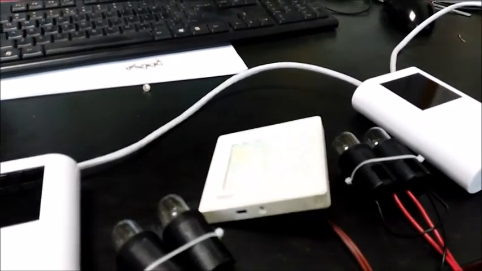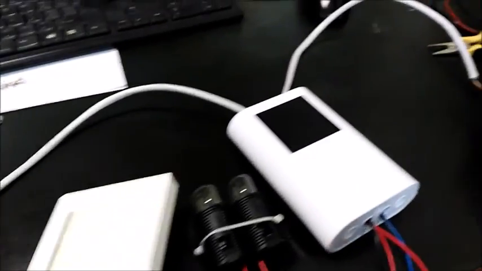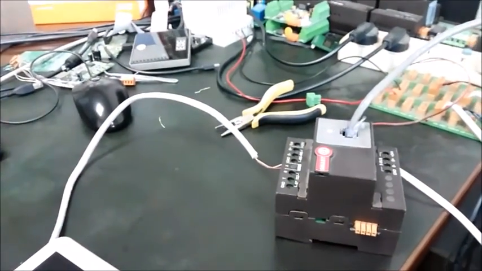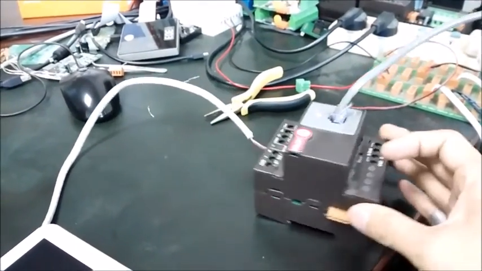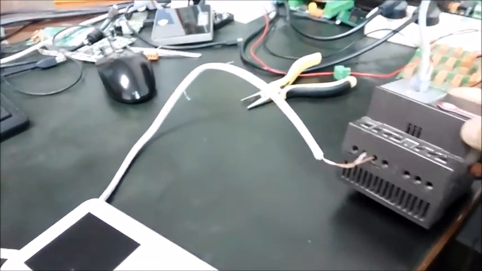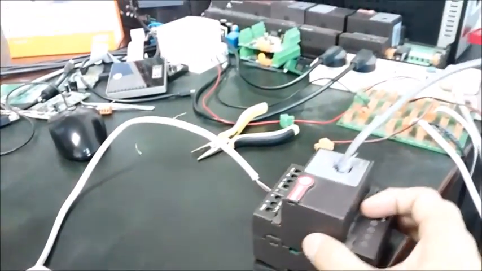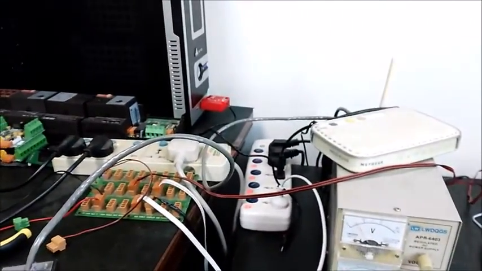Here we also have the DTP to take control of all this. And you see here we have the powerful tool, the RSIP, which is directly connected to the router.